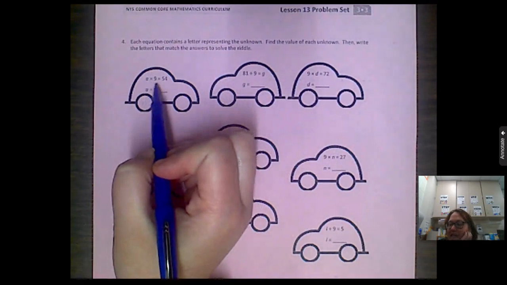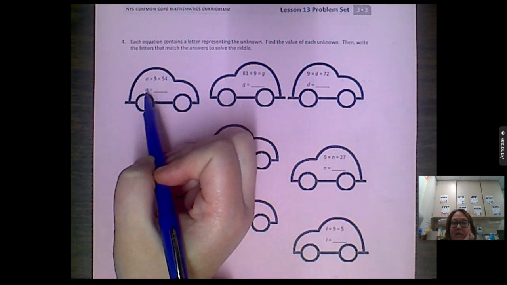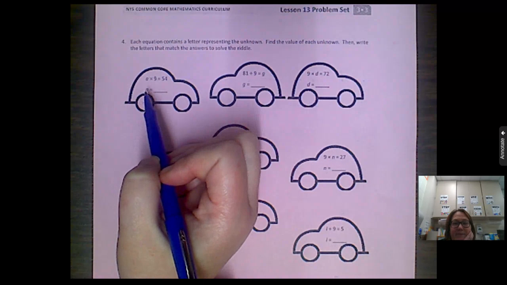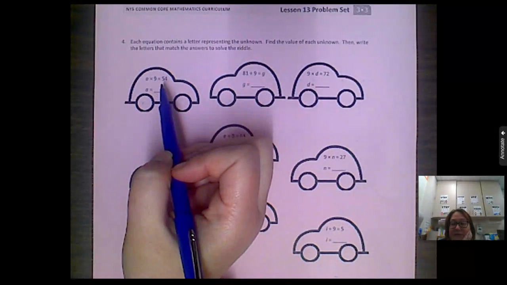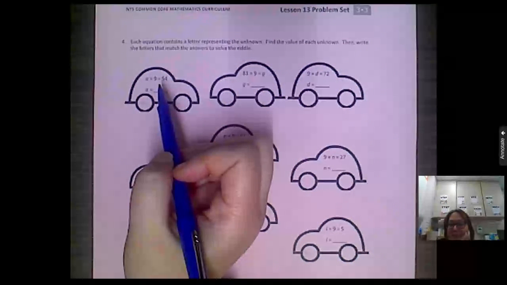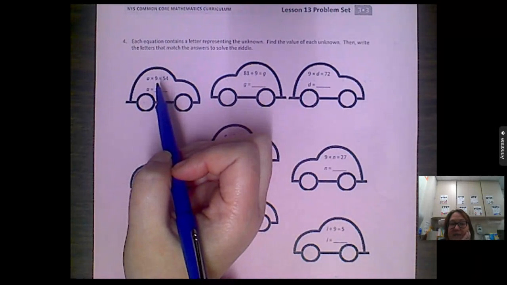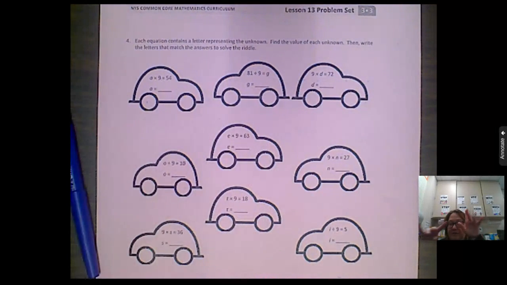So A times 9 equals 54. And we're solving for A. How do I do this one? I'm going to count by 9 till I get to 54. Ready? Let's do this together. So even if you think you know, it's good to practice counting our 9s, okay? Because that's our lesson today. So get your counting fingers ready. We're going to count by 9s till we get to 54.